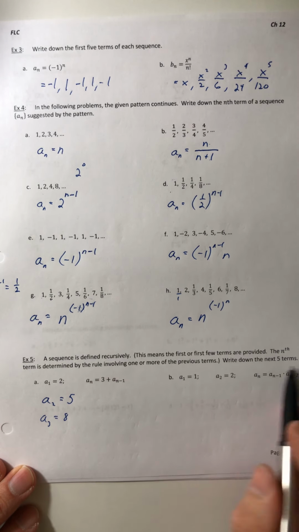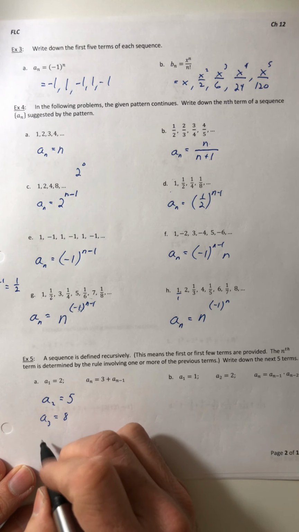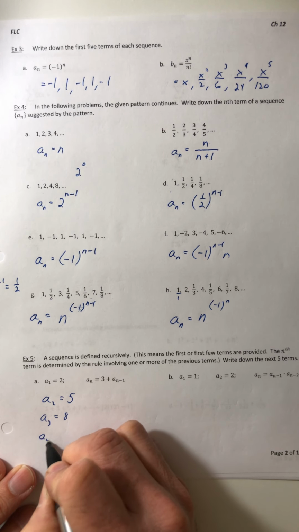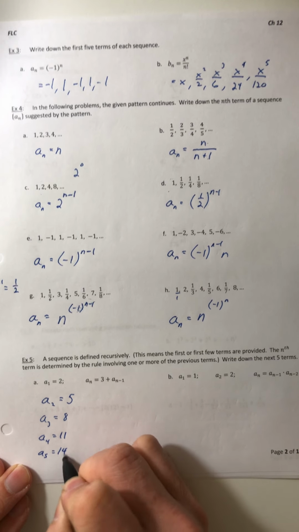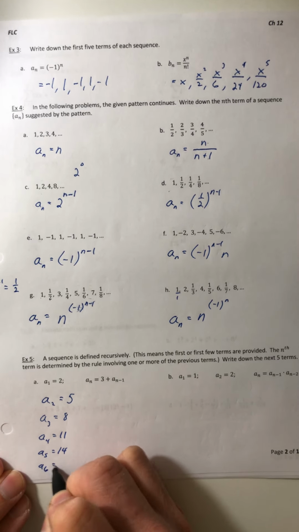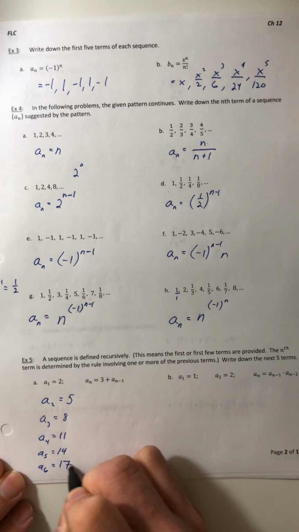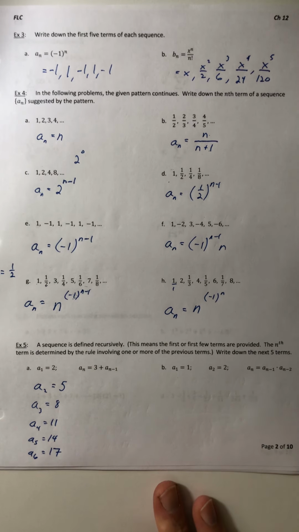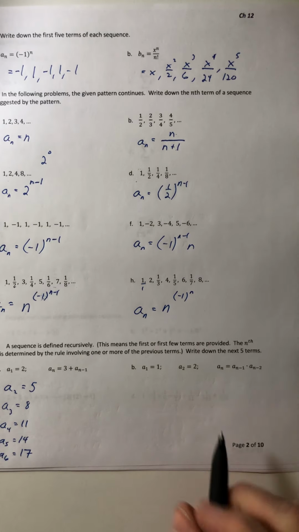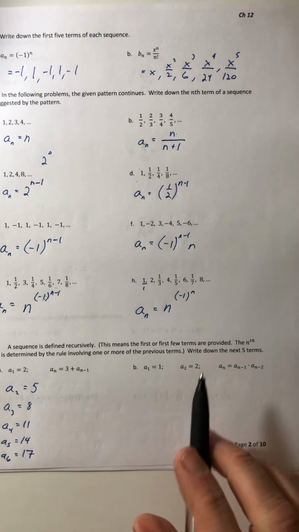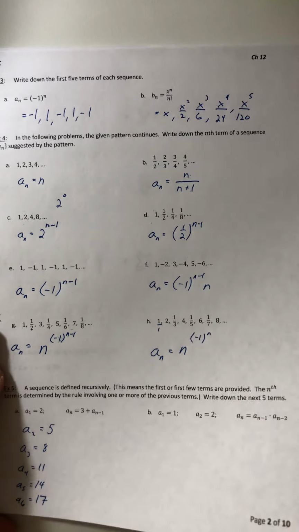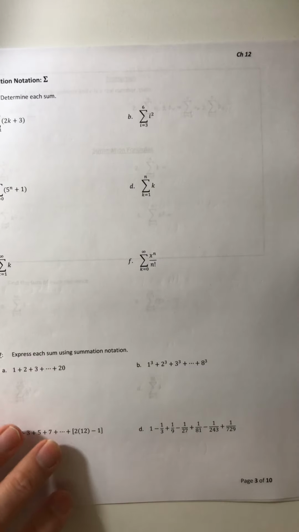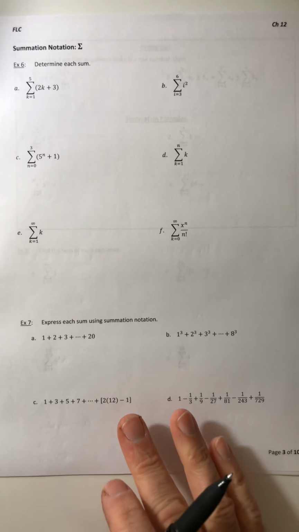But we want the next 5 terms, so we've got to get 3 more terms out of this. So A4 would be 11, A5, 14, and A6 would be 17. So pretty simple. I'll let you guys look at part B on the notes. But let's get into summations.